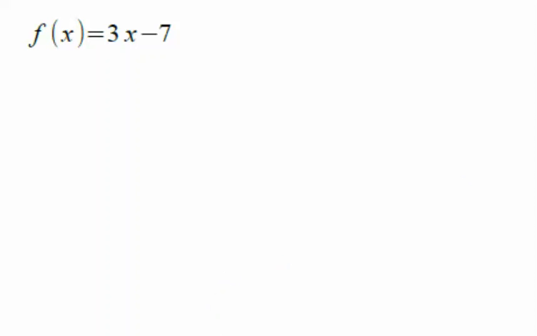Welcome to this tutorial on finding and verifying inverses. We will look at two problems here. First problem is pictured on the board. Well, the first thing we're going to do is translate it into y equals 3x minus 7.